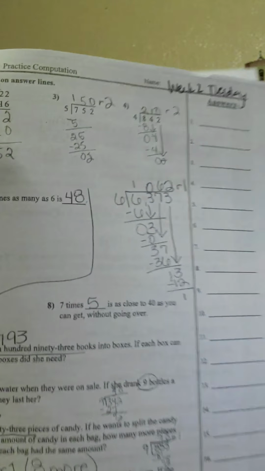All right. So today's lesson is just skills. It's just practice computations basically right here. And all you have to do is your subtraction, multiplication, division, and there's some word problems at the bottom.